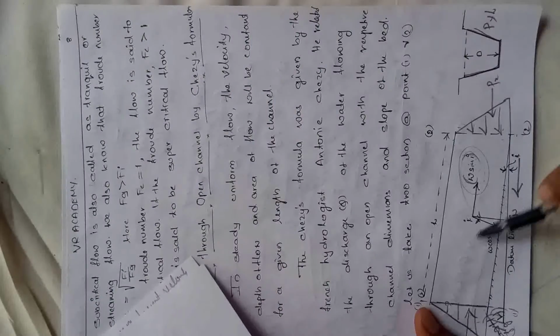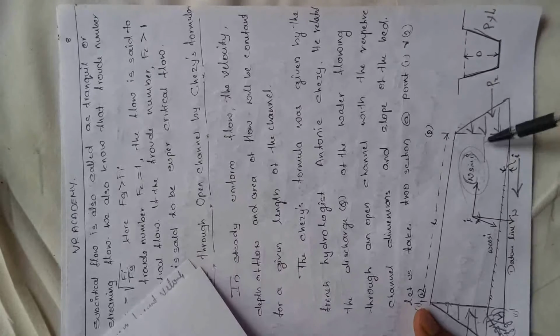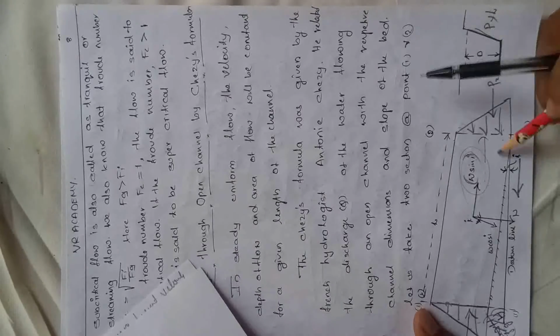The frictional resistance force, see here, this is the longitudinal section, here it is a cross section. When water is flowing in the x direction, the opposing frictional force is acting at the periphery. Here, this is the perimeter. It is acting at this surface area, the wetted surface area.